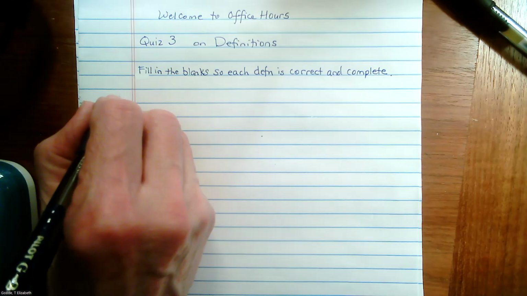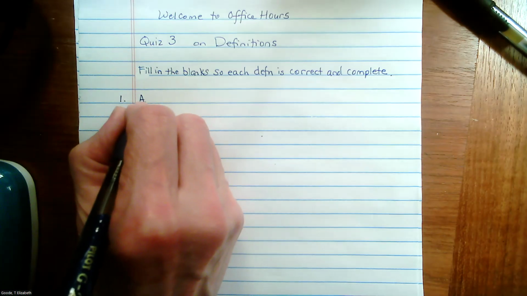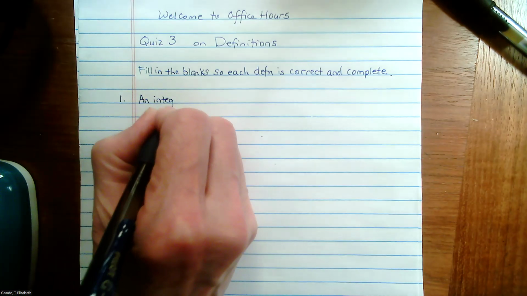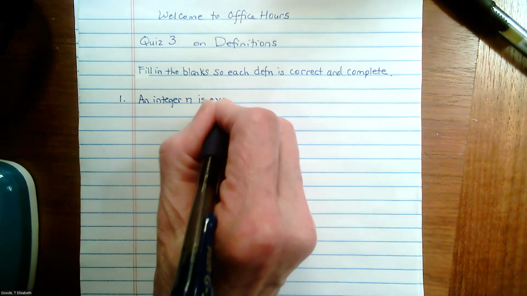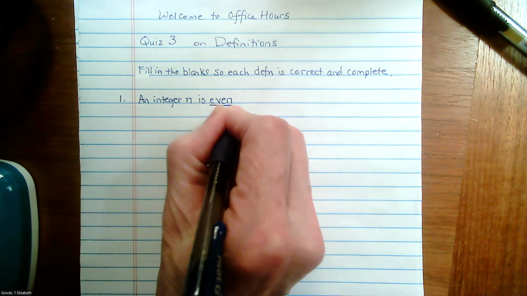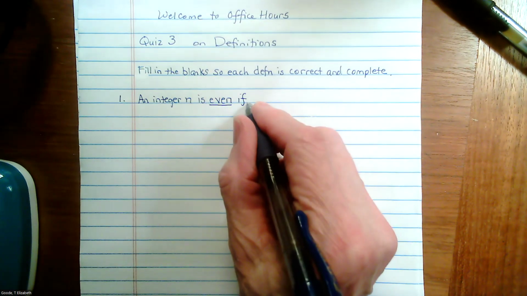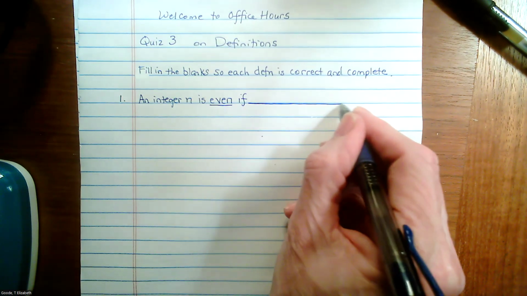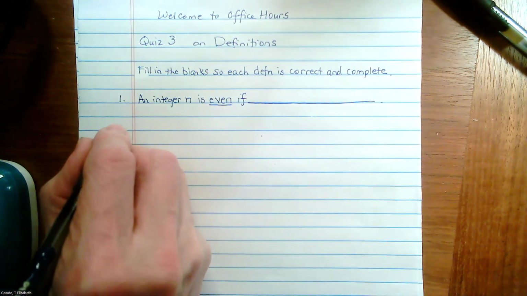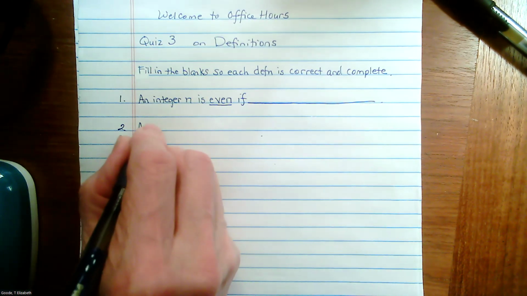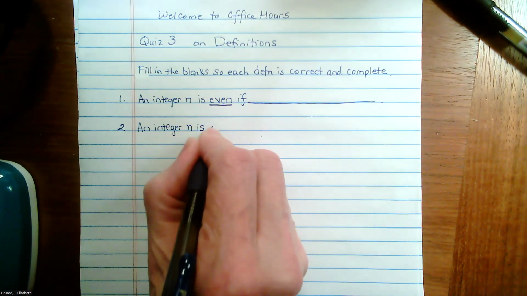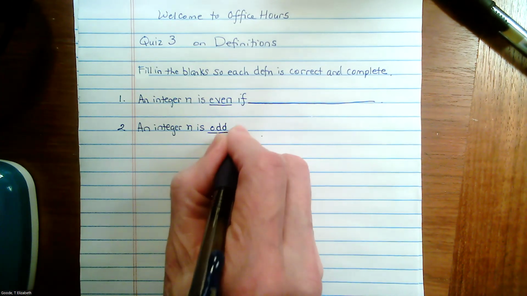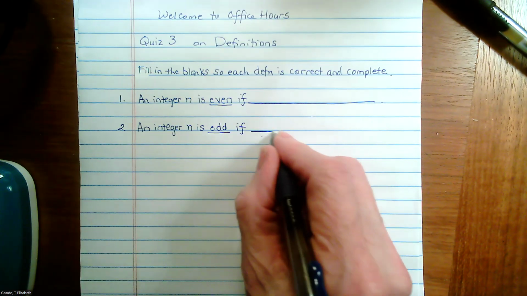All right, so one, an integer n is even if, and then fill in the blank. An integer n is odd if, and then fill in the blank.